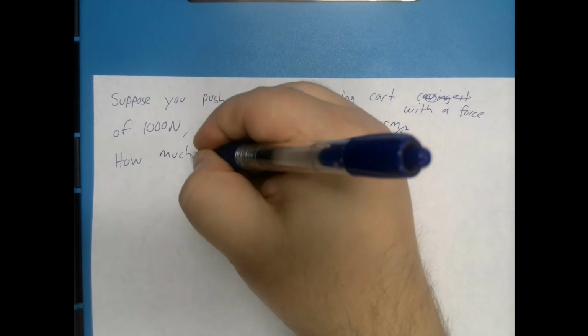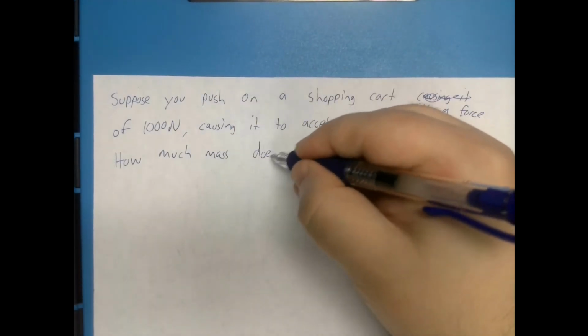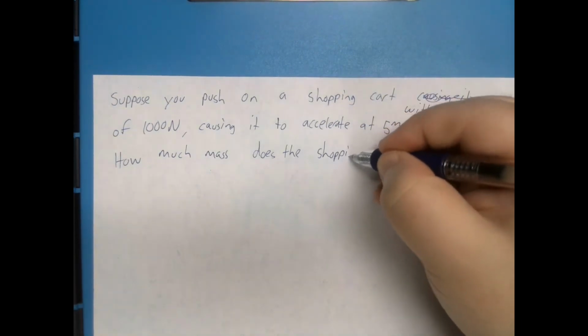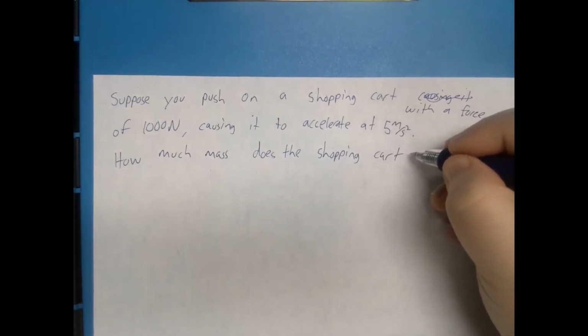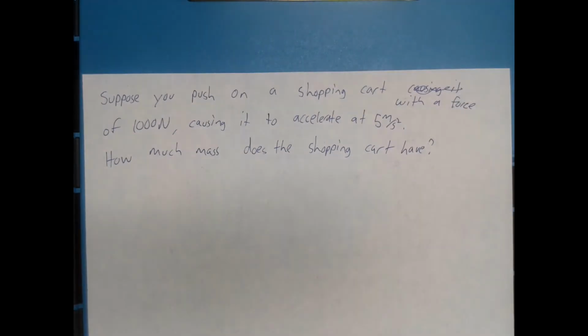How much mass does the shopping cart have? Suppose you push on a shopping cart with a force of 1,000 newtons, causing it to accelerate at 5 meters per second squared. How much mass does the shopping cart have?